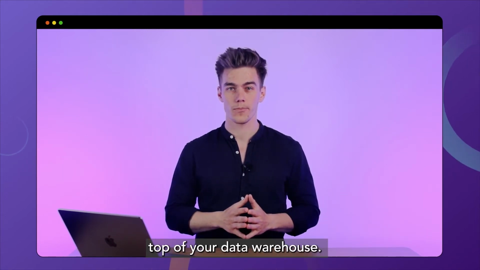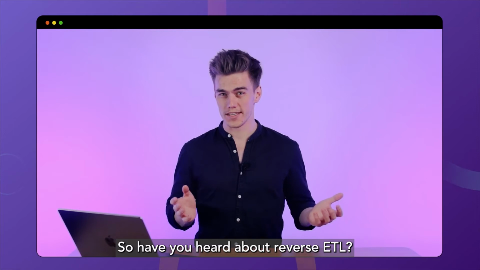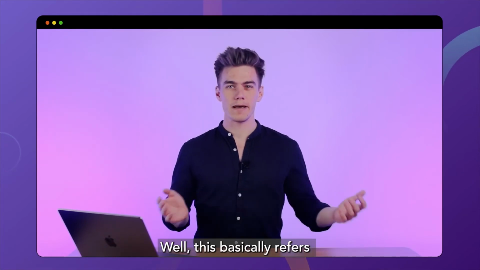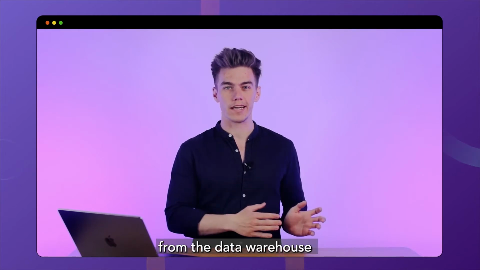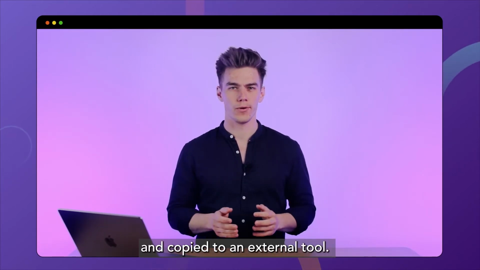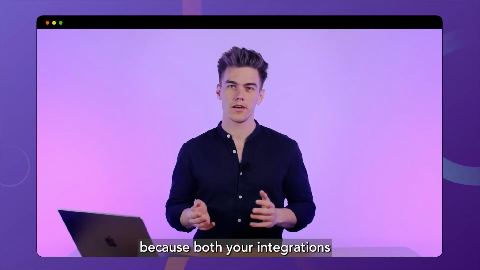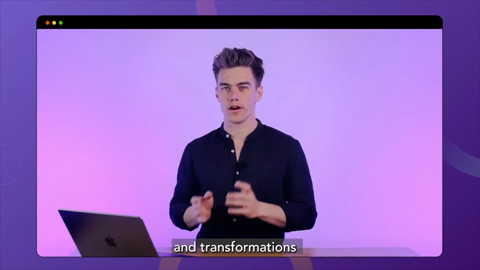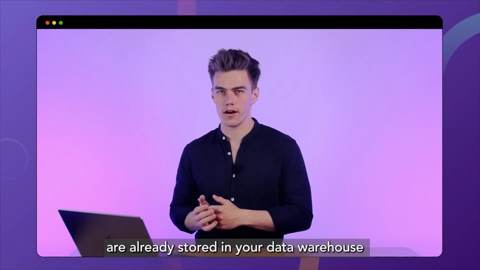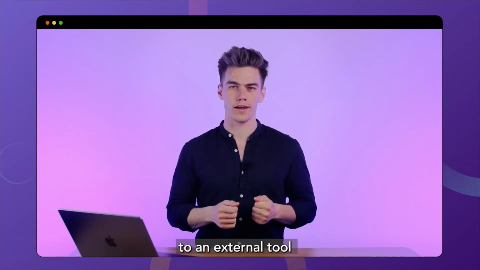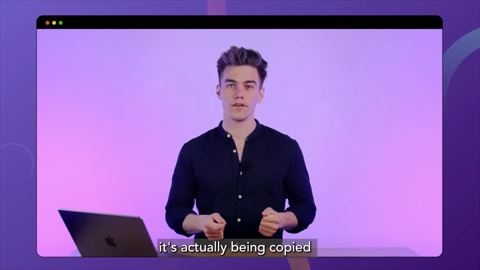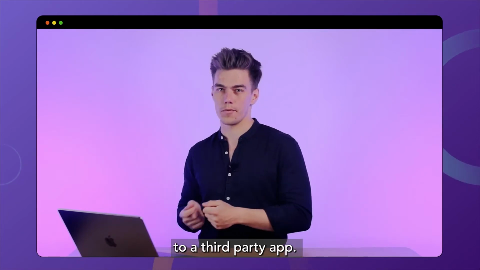your data warehouse. So have you heard about reverse ETL? Well, this basically refers to the data export process where the data is taken from the data warehouse and copied to an external tool. In Y42's case, because both your integrations and transformations are already stored in your data warehouse and not in some dark box, then when your data is exported to an external tool, it's actually being copied from your data warehouse to a third-party app.